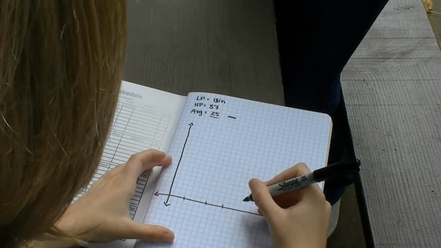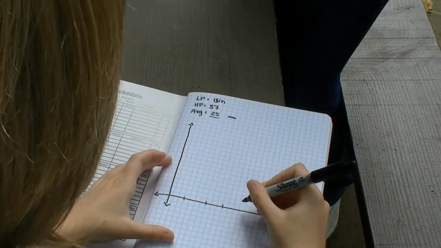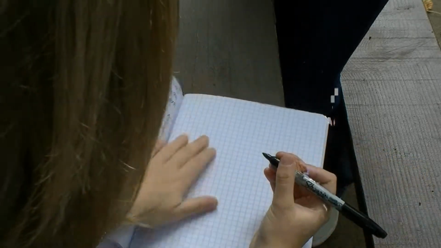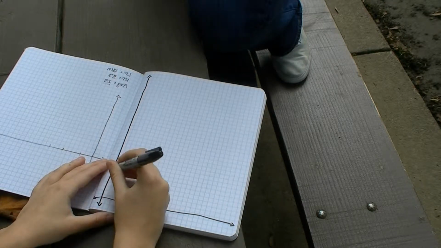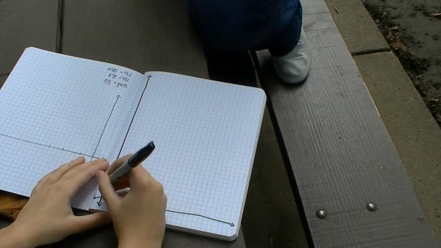Okay. I'll do it now. It's uneven. No, I'm starting over. All right. Maybe we should, can we do like a thingy? Like a zigzaggy thing?